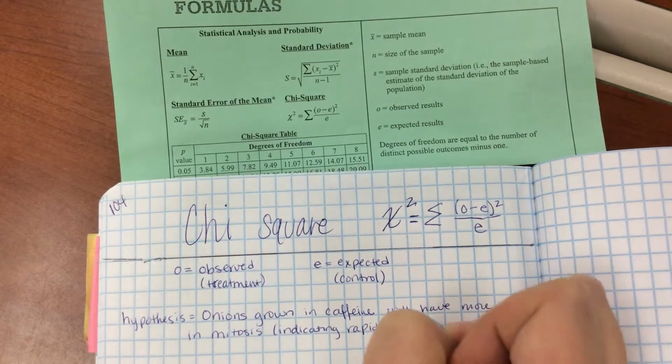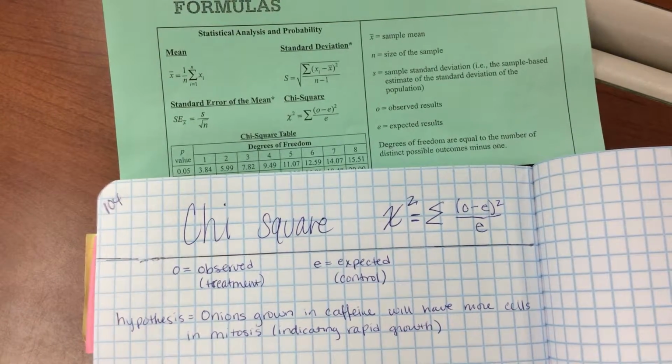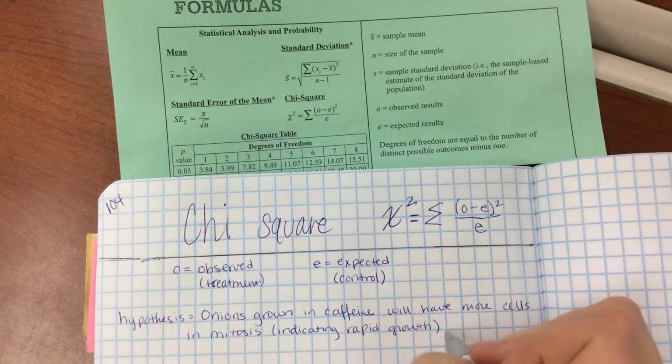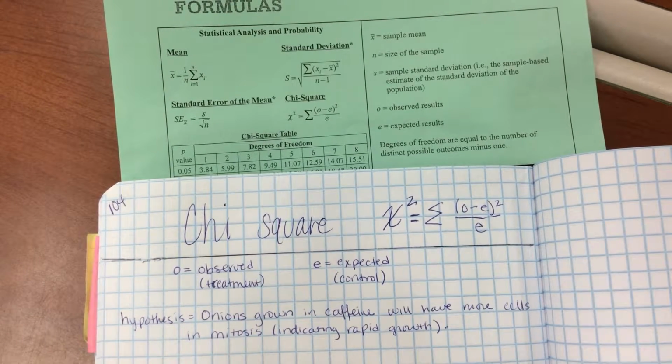If we were to count the number of cells in the onions, the ones grown in the caffeine would have more cells in mitosis and fewer in interphase, and therefore that would indicate rapid growth. So this is our experimental hypothesis. You can have more than one hypothesis for an experiment. We typically just focus on one, but you really could have more than one.